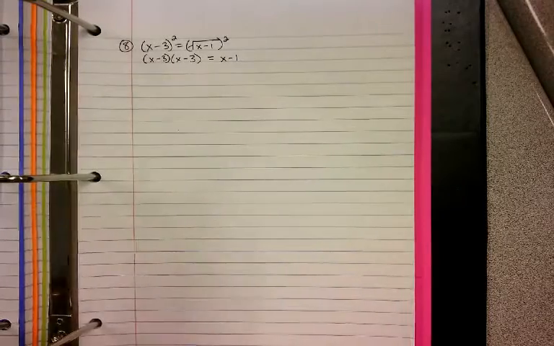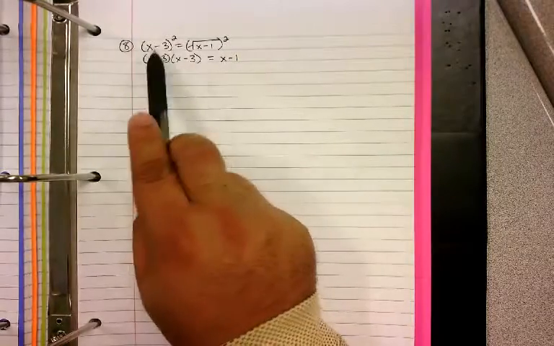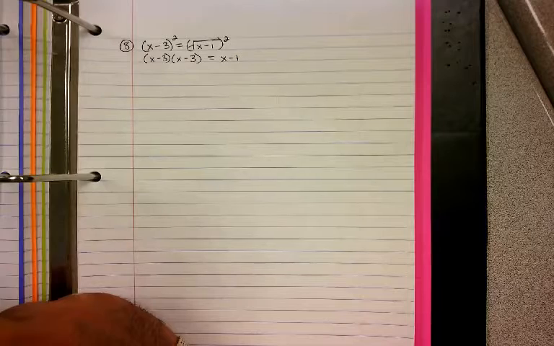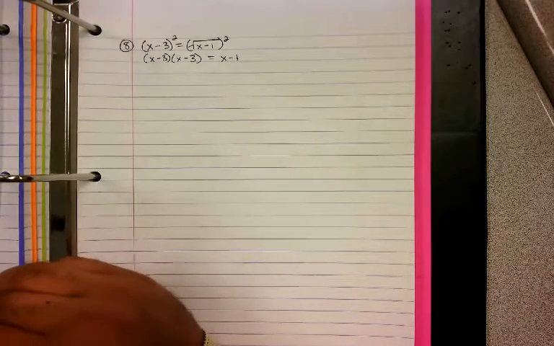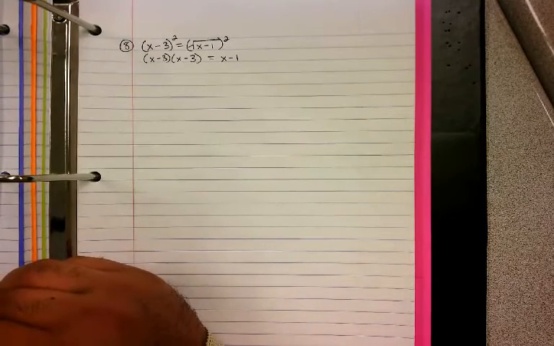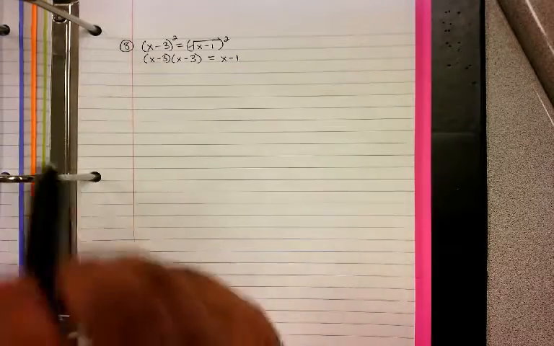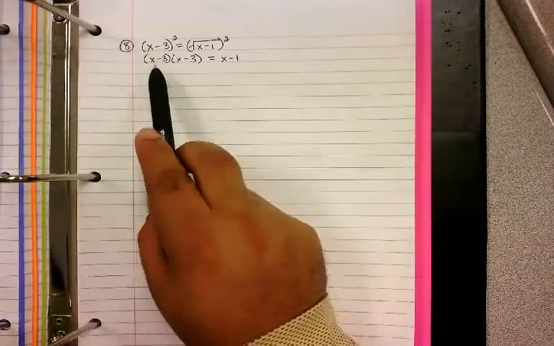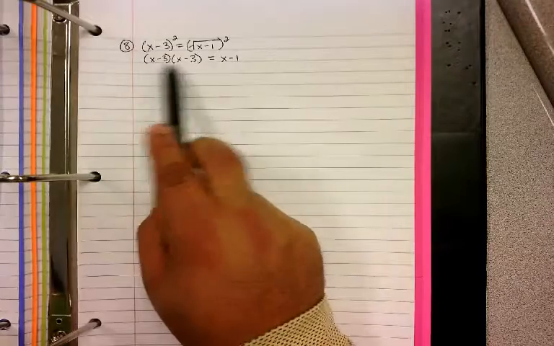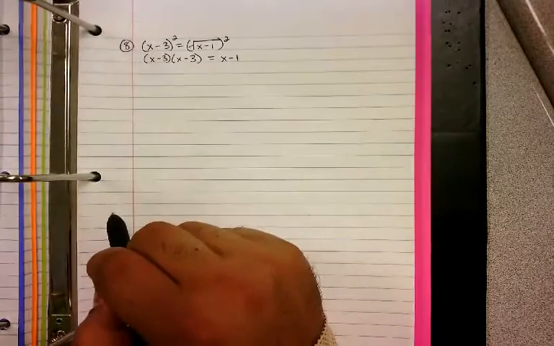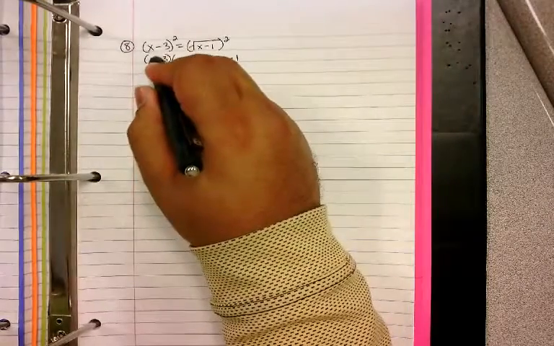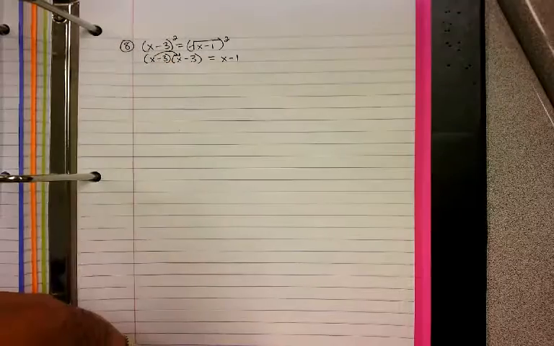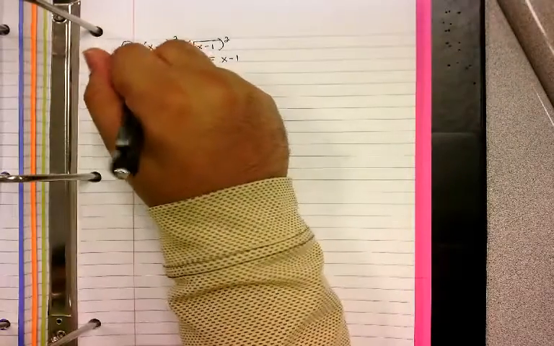If you notice, there's a variable on both sides now. So here you need to FOIL this to get the polynomial. So you do x times x, which gives you x squared.